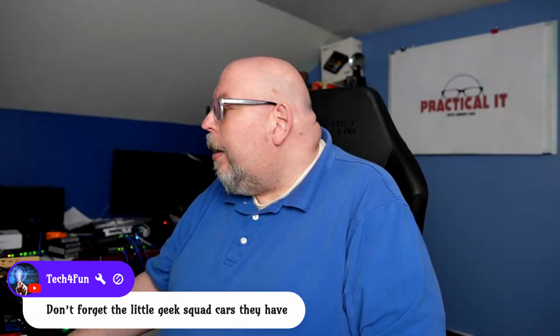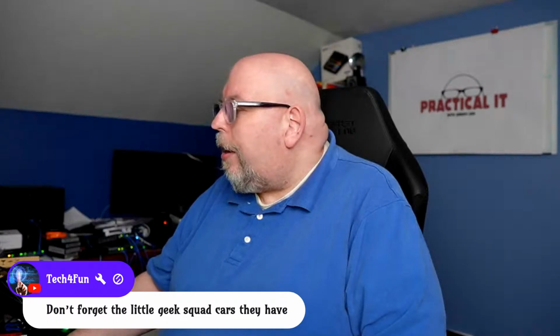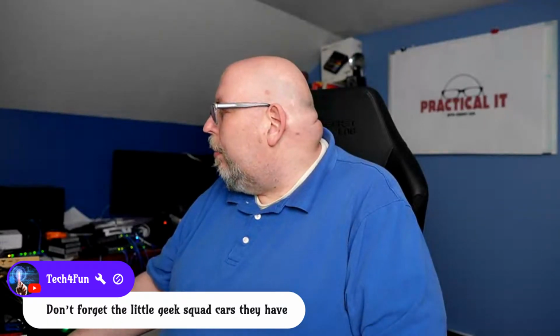Don't forget the little Geek Squad cars they have. I haven't seen the cars lately. I've seen the vans more, but they used to have the stupid black and white Volkswagen Beetles. But anyway, so yeah, I don't know.